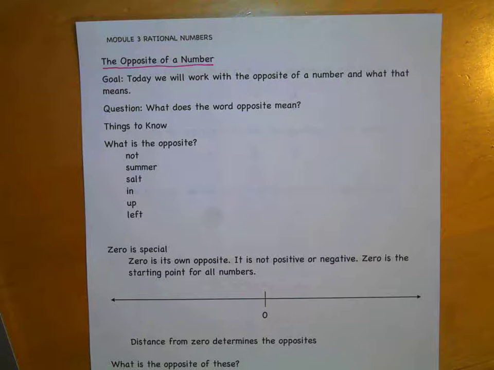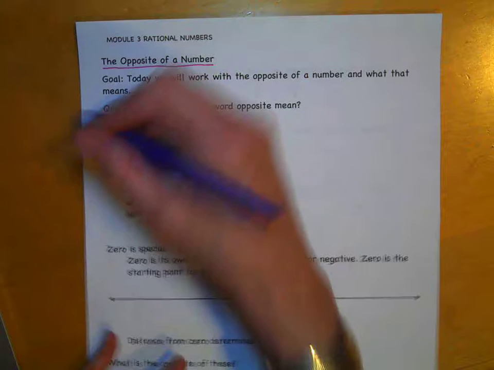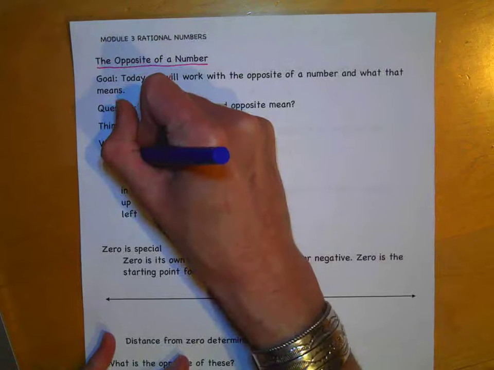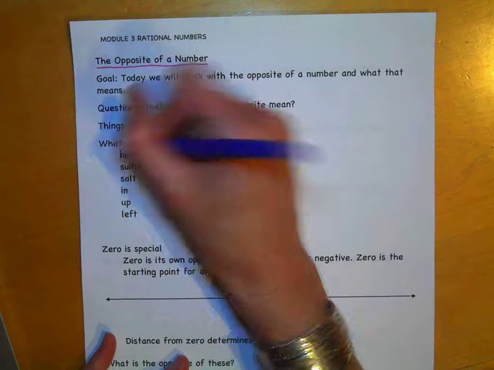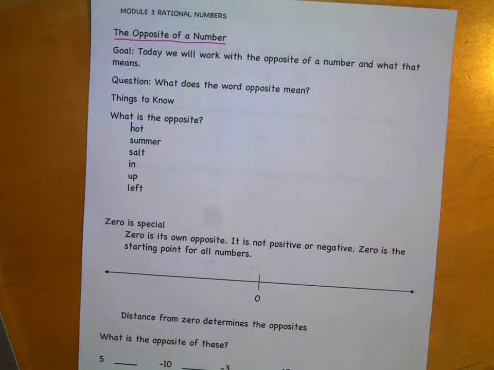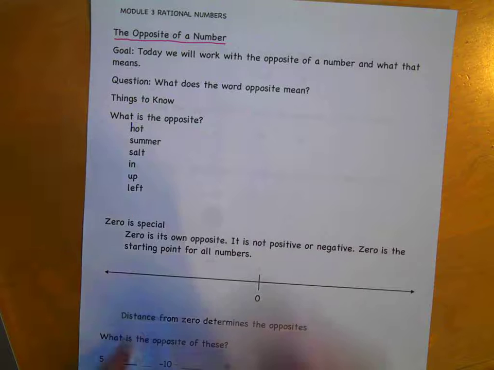The opposite of summer would be winter. The opposite of salt is pepper. The opposite of in is out. The opposite of up is down. And the opposite of left is right. And I'm actually going to change this first one because that really didn't make any sense. I think it was a typo by me. I'm thinking it was supposed to say hot, not. Okay, what is the opposite of hot? Cold.